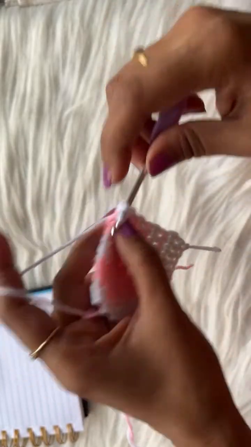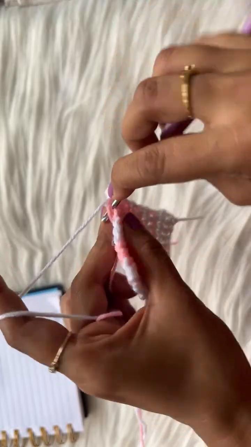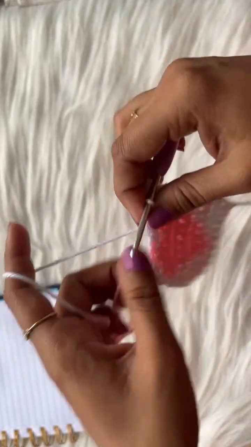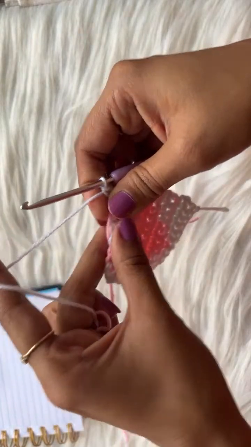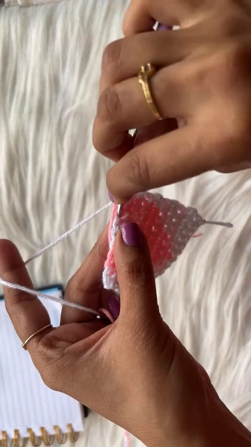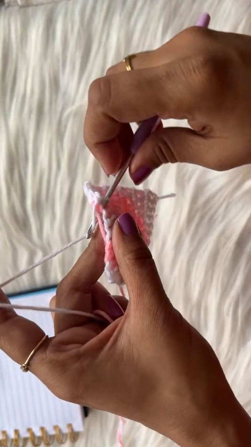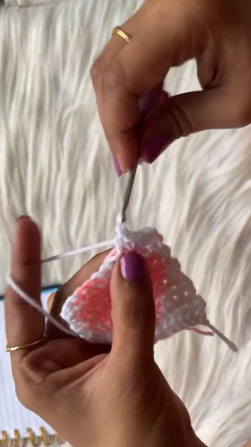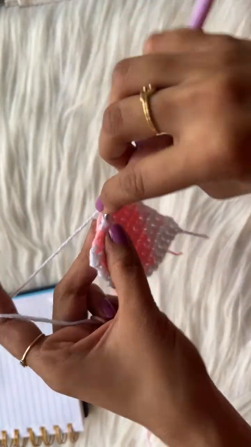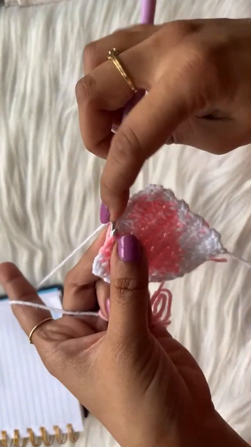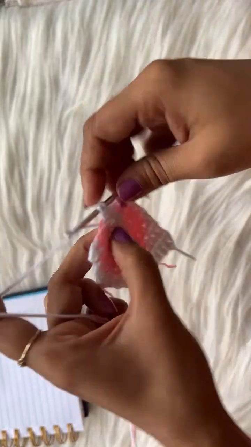Now in each stitch do your 1 single crochet with white color. Make sure pink yarn is on top of each stitch like this. Insert your hook in the stitch. Pink color should be on top. Pull the yarn through it and do your single crochet. So we are left with only 1 round, after that we will do with only pink color.